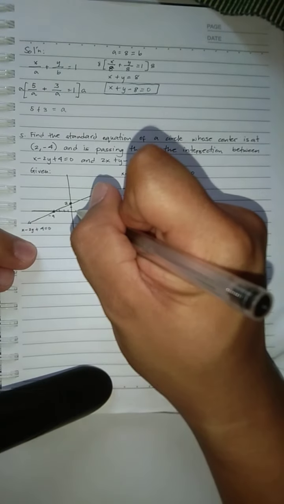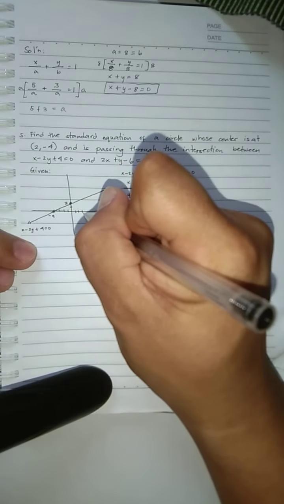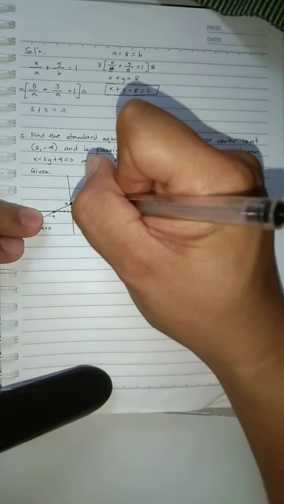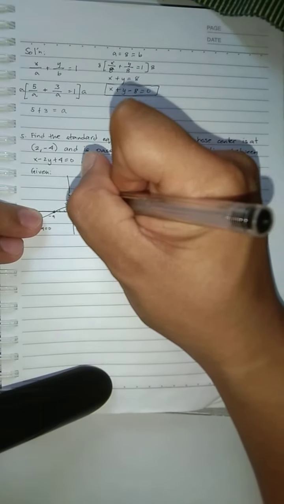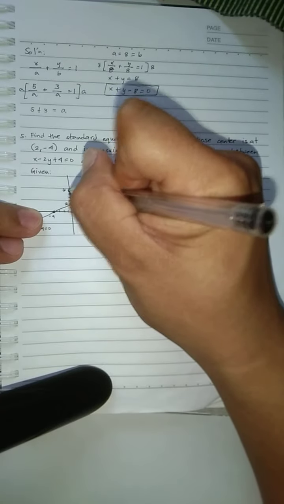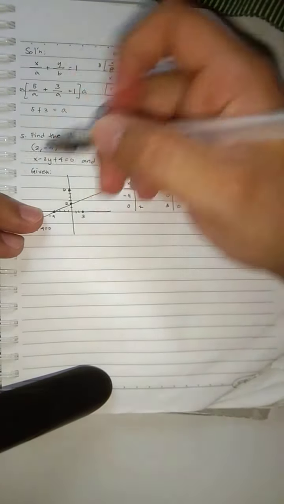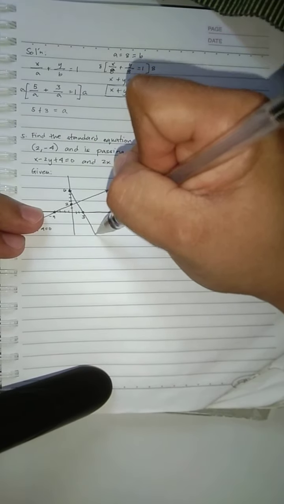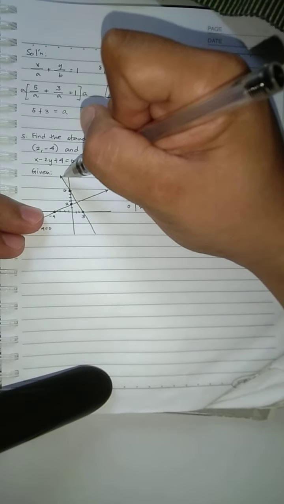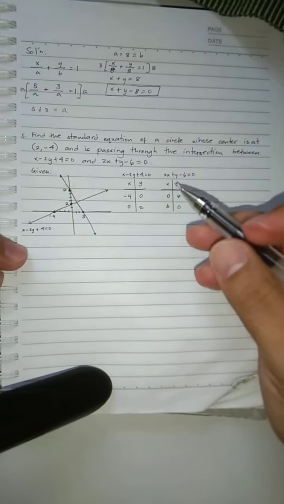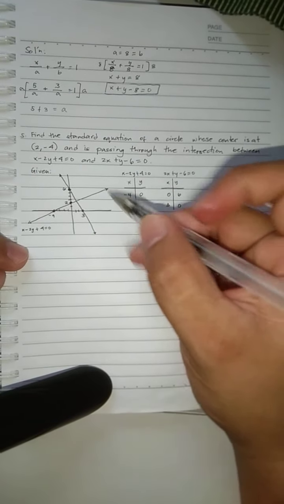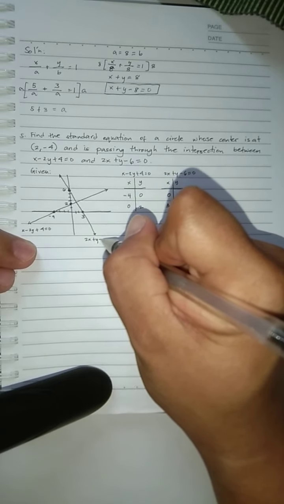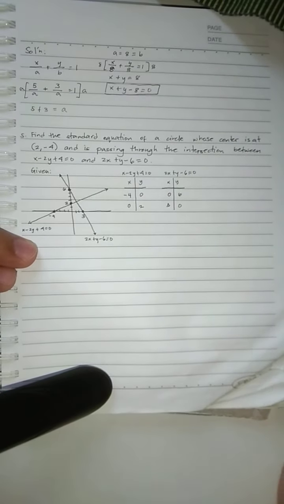So we have the x-intercept (3, 0) and the y-intercept (0, 6). So this is 2x plus y minus 6 equals 0.